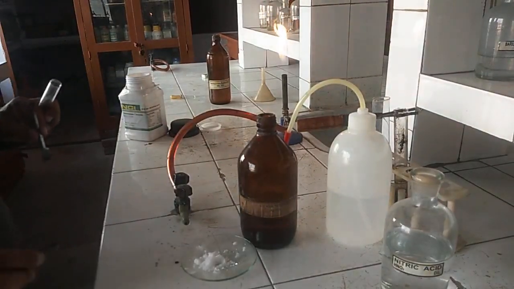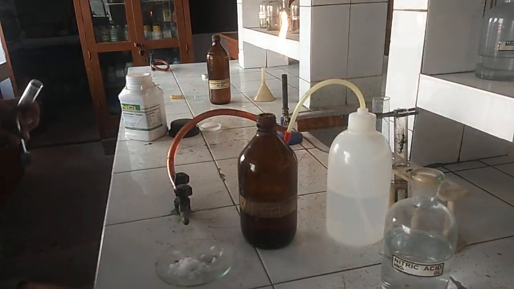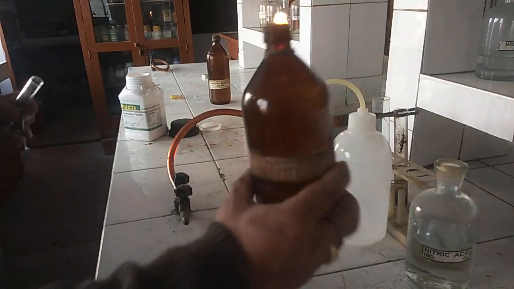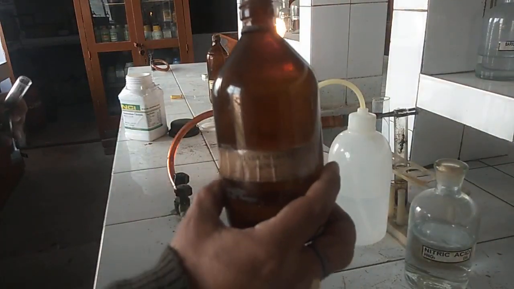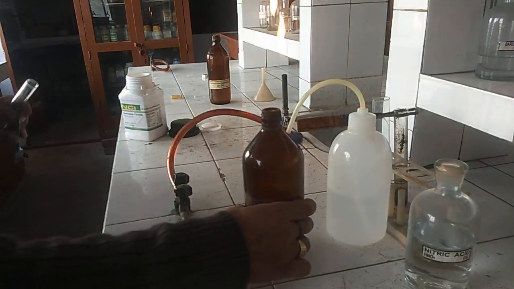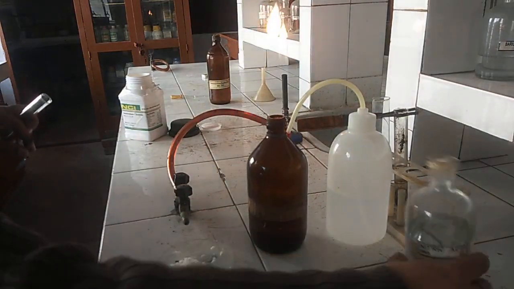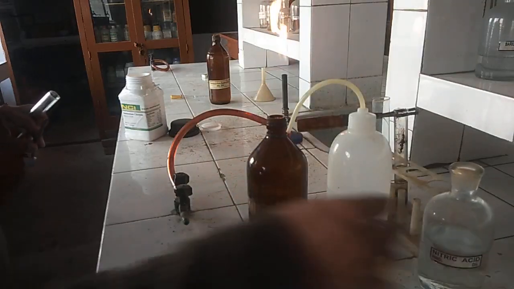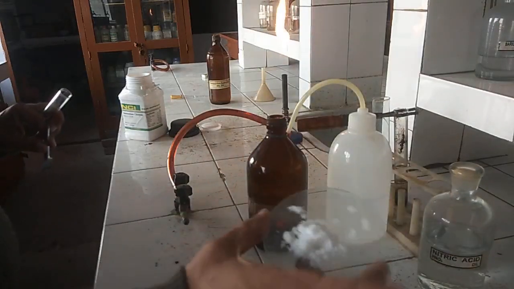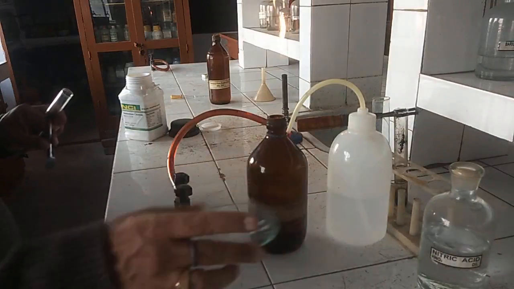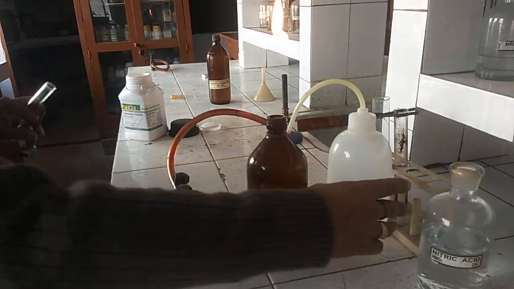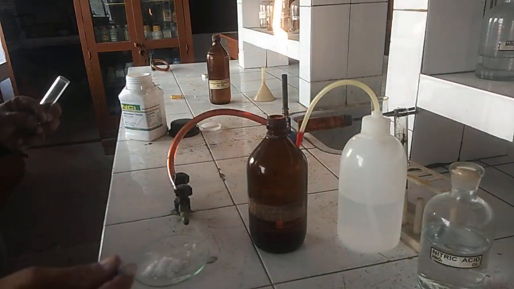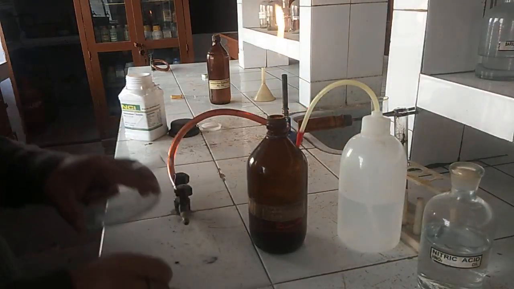Another confirmatory test for chloride ion is done through silver nitrate solution. For this we require AgNO3, dilute HNO3, salt, and distilled water. The process is the same. We will take some salt in a clean dry test tube.